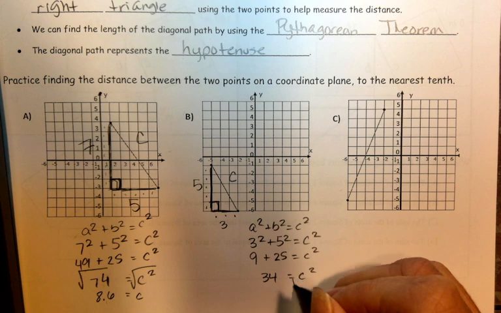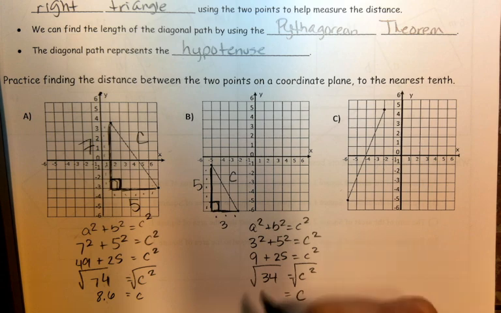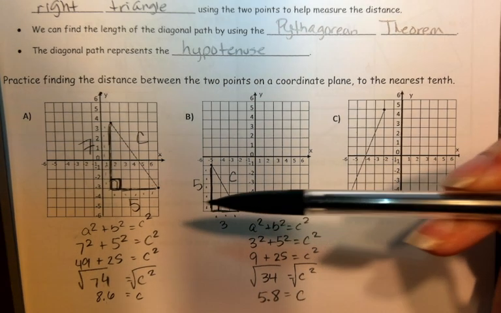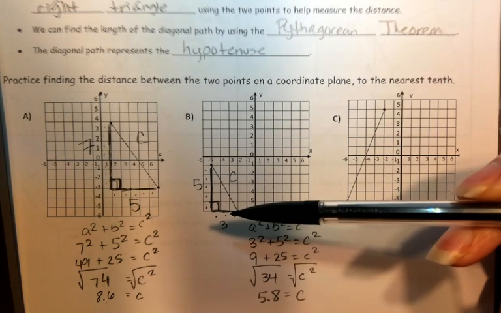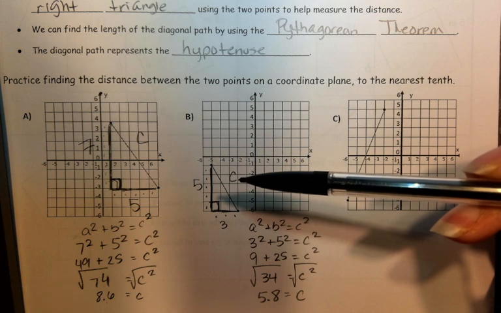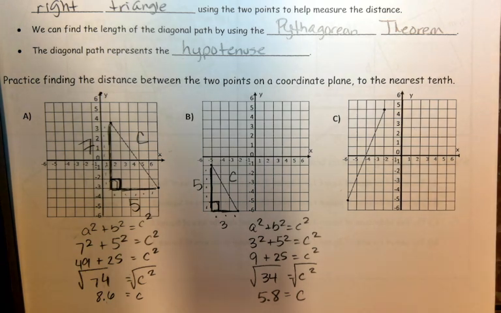And our last step is to take that out of the square by square rooting it. 34 is not a perfect square, 36 is, so we're close. So the square root of 34 is 5.8 to the nearest 10th. Again, I'm going to make sure that makes sense. 5 and 3 are the smallest, which are going to be the legs, and our hypotenuse is the longest, and 5.8 would be an accurate number. All right, and then we have our next one.